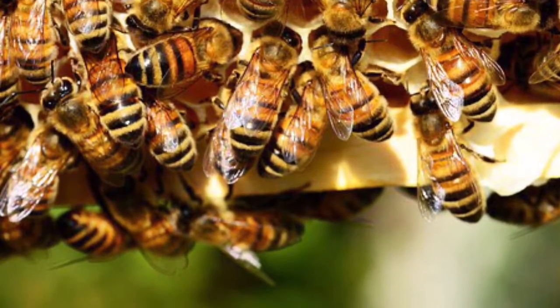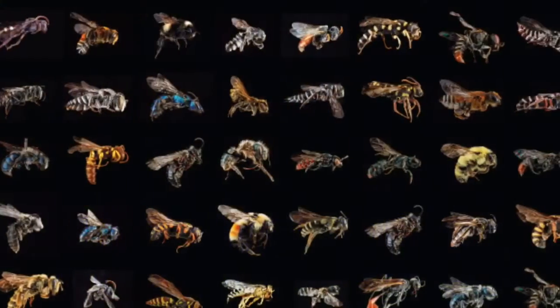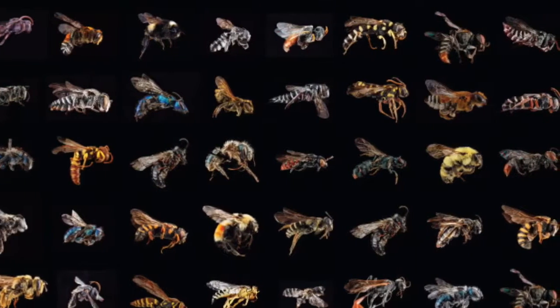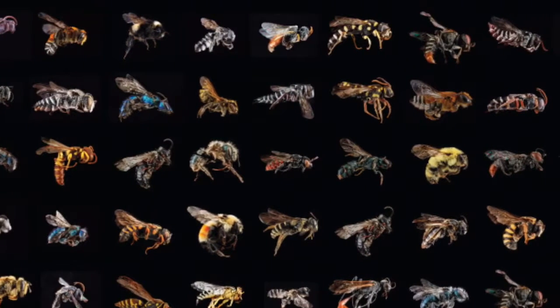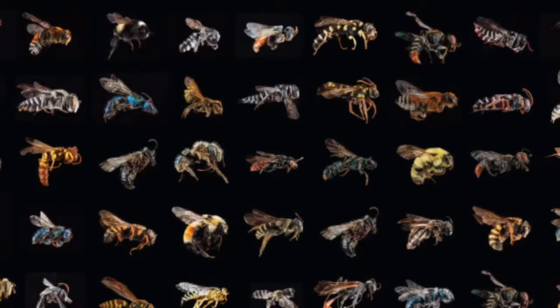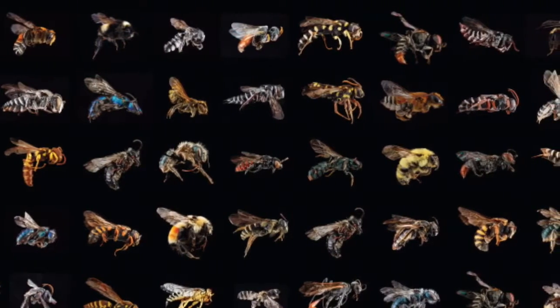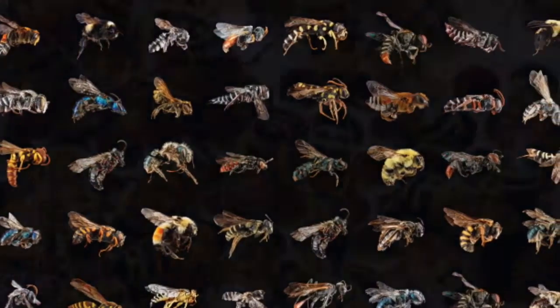Native bees. One type of native bee is the bumblebee. They are important because they pollinate lots of flowers and crops. They have been around for 50 million years, known to man.